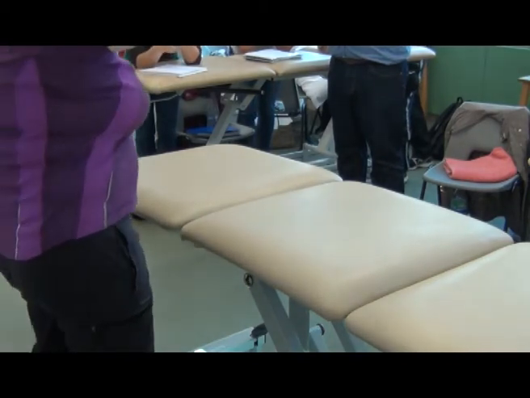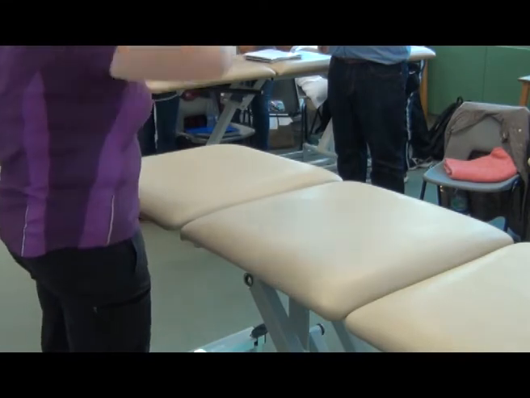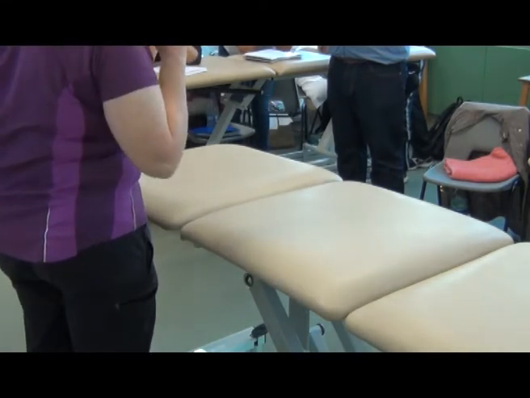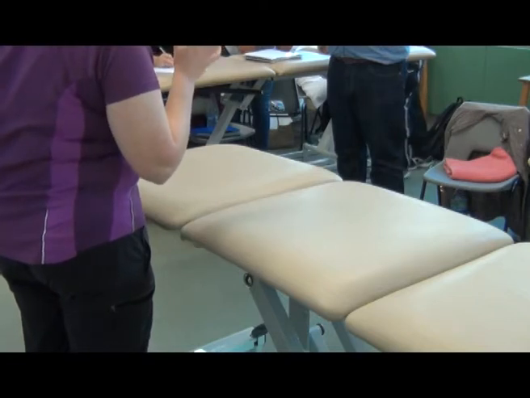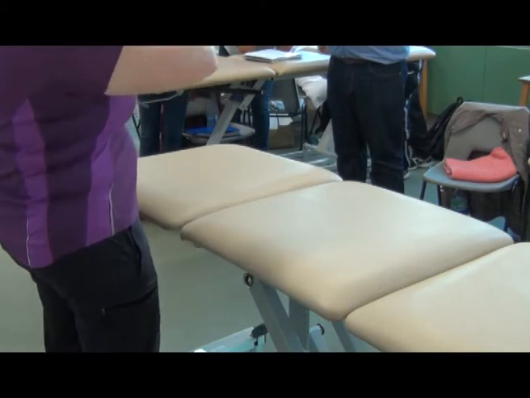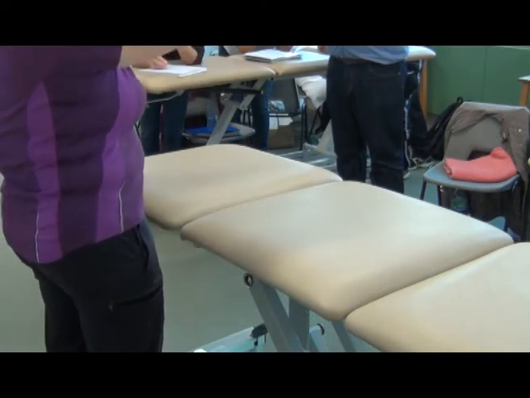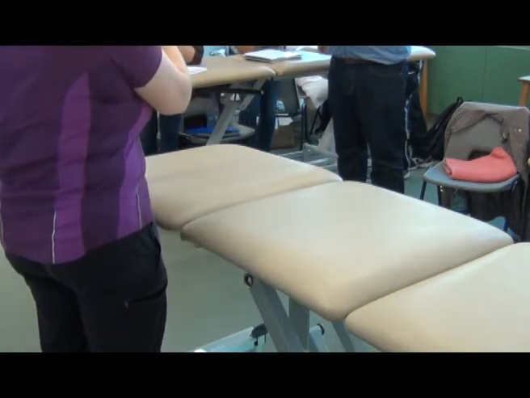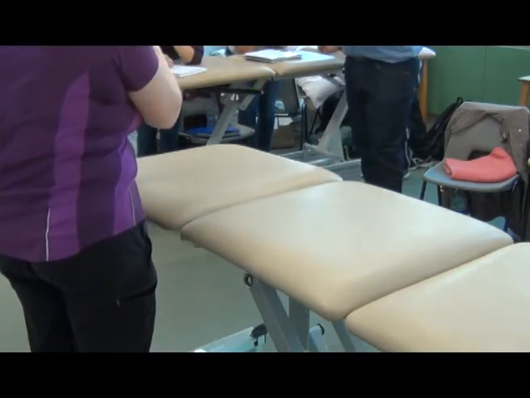Okay. So there's two things that you can do. The first and the safest thing to do, particularly if you think of somebody who has maybe some cord signs. If they've got an atlas that's moved forward on the axis, then there's less room for the spinal cord, so you may be getting some cord signs.